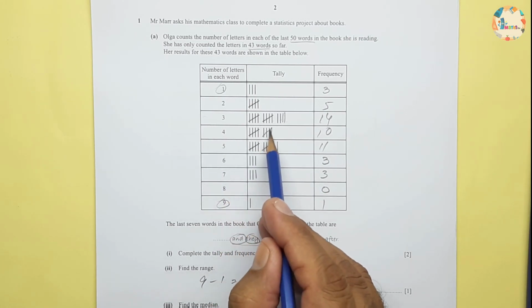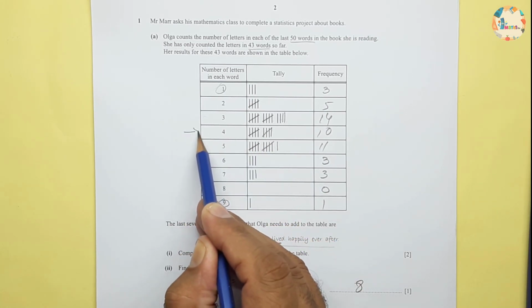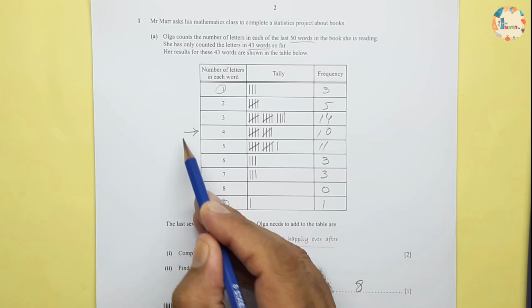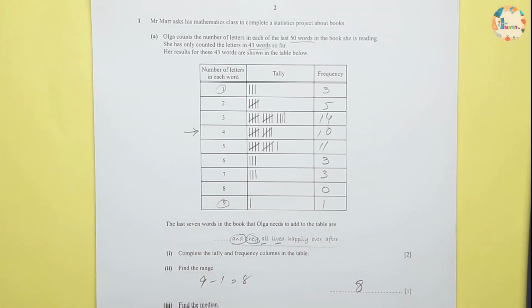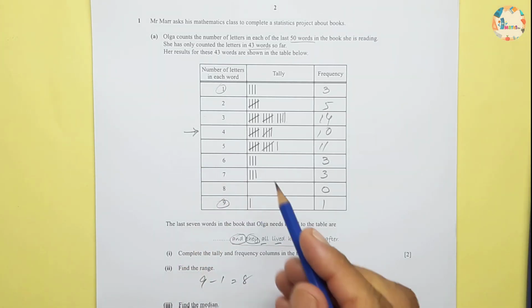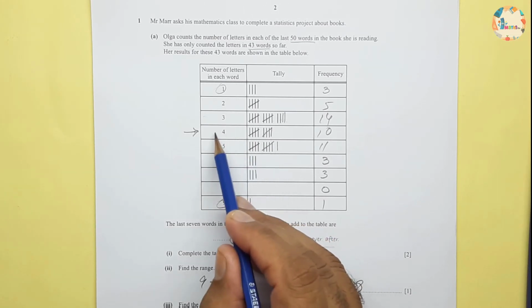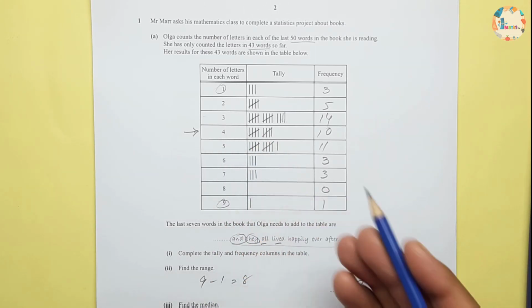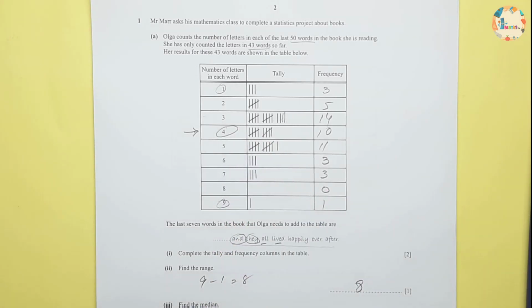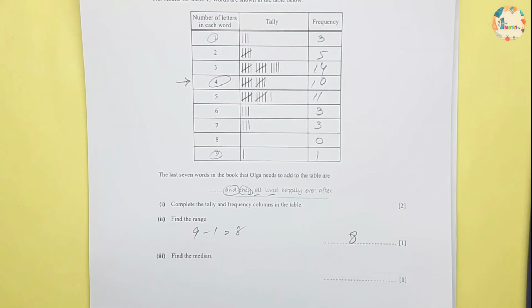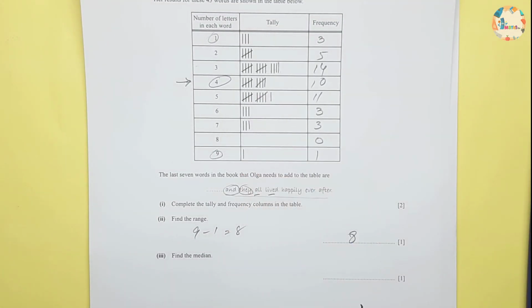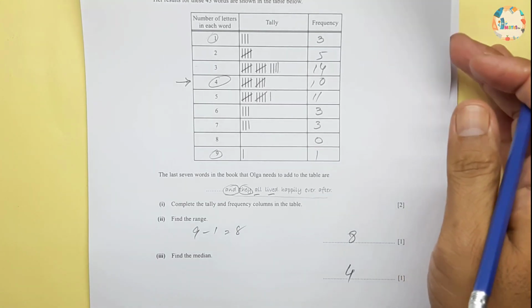So the 25th value is lying in this one. For the median we require the 25th and 26th values, and both are lying in this, so it will be 4 as the median because it is lying in this range. So we'll write 4 as the median.